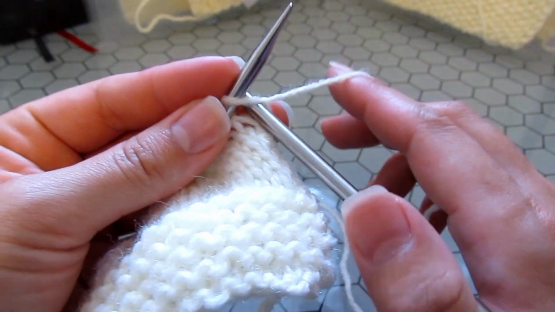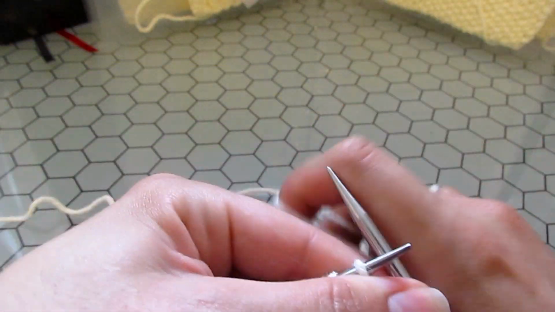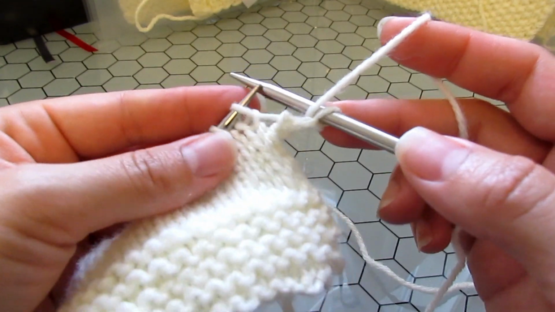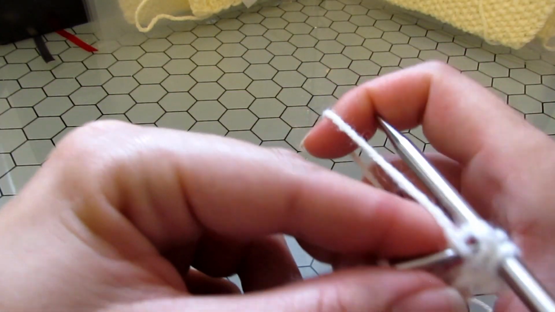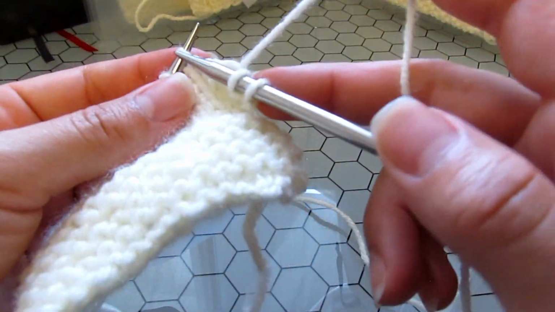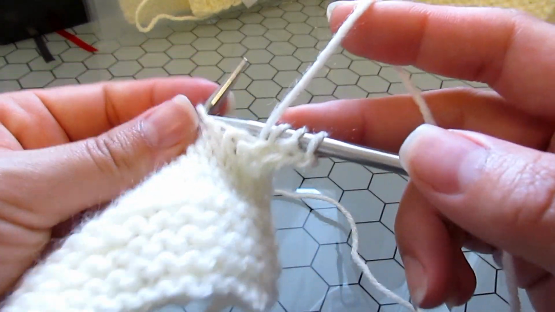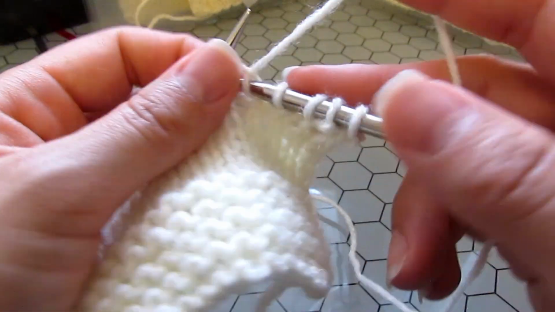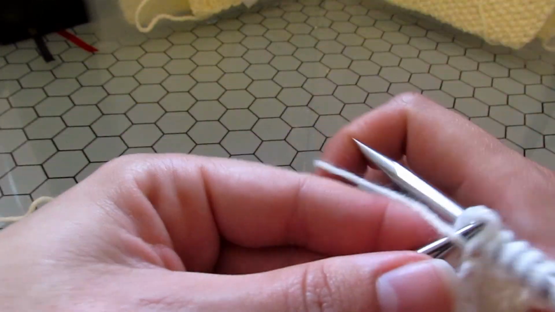It is knit 1, bring your yarn to the front of your needle, and then you're going to purl 1. Take your yarn back to the back of your needle, knit. Bring your yarn to the front of your needle, purl. And alternating that knit purl stitch is what is going to give you the seed stitch.